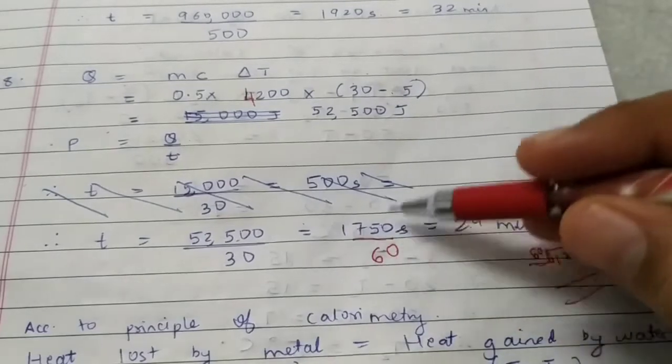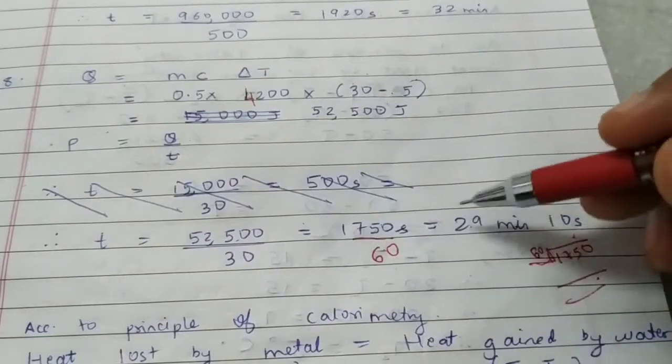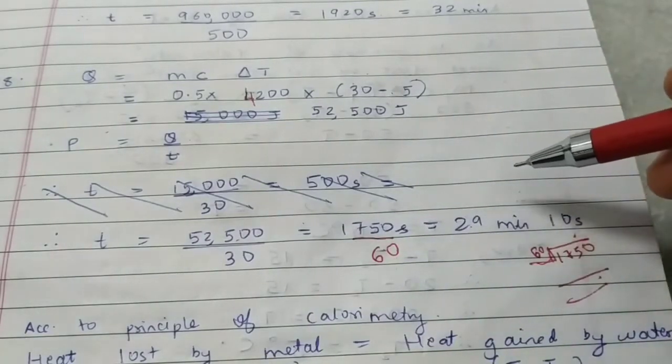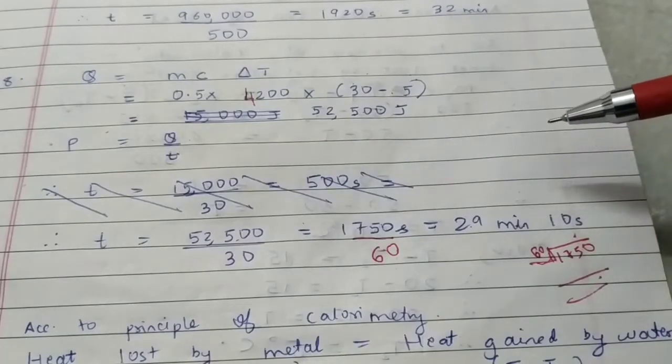If you do a normal reduction method, you will get the answer in decimal, which is not acceptable as far as time is concerned. Because if they say 29.23 minutes, it doesn't make sense because we don't know how many seconds apart from 29 minutes will be required.